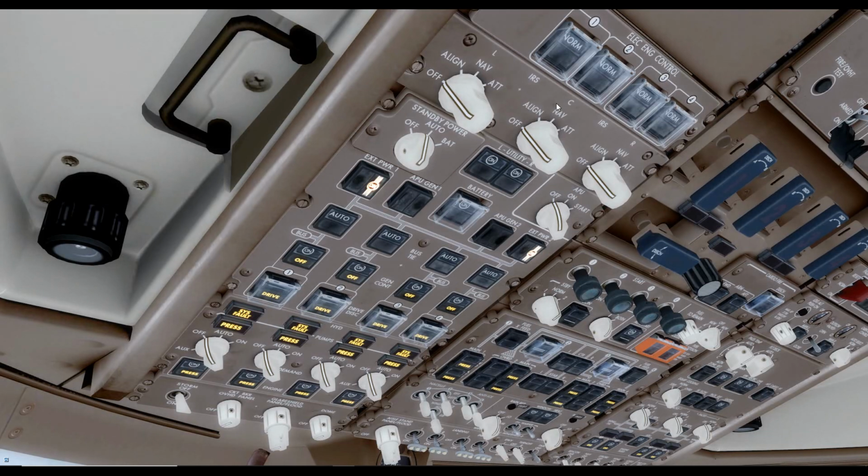We'll be looking at all of these features in later videos, and I'll be explaining how the various systems work. But for now, the EECs, which control and monitor the engines and among other things provide us with the auto start function, these are to be in the normal position and guarded.